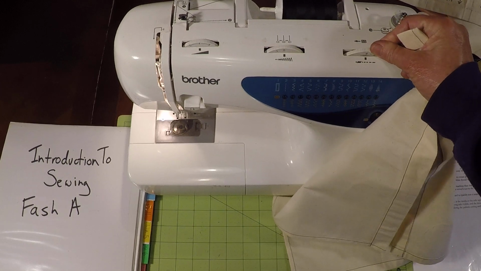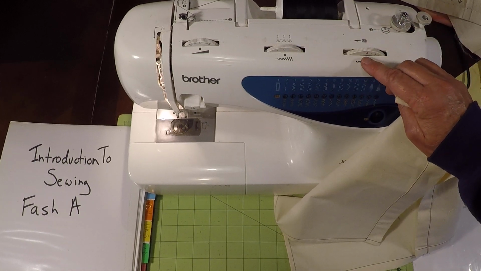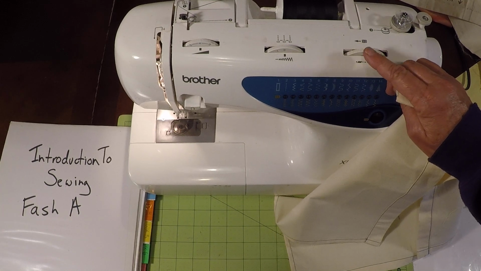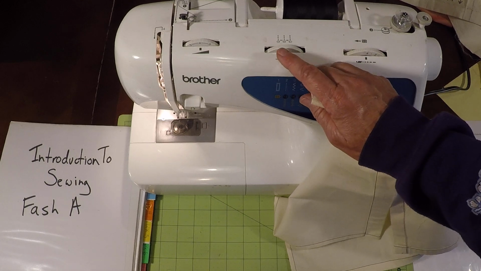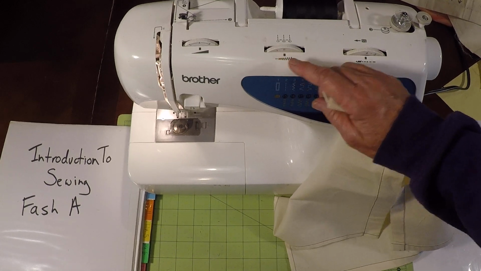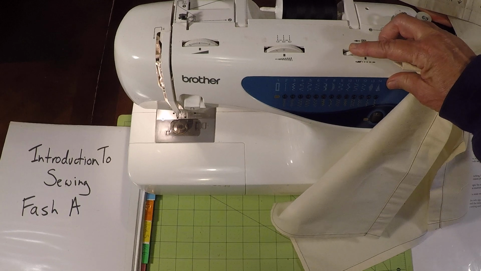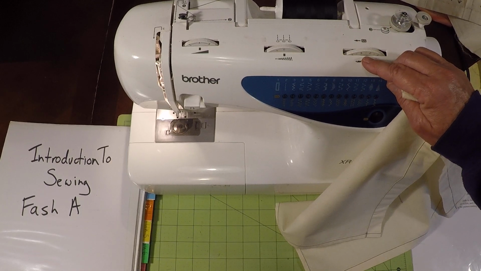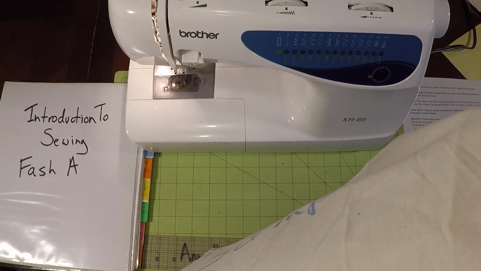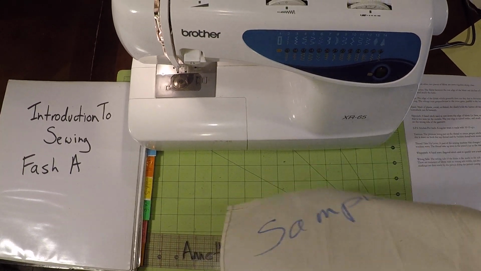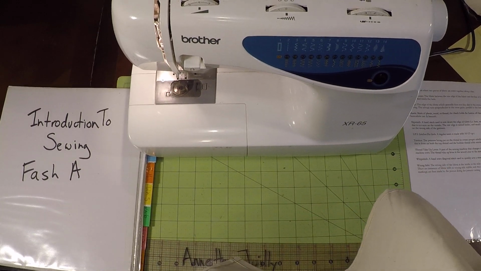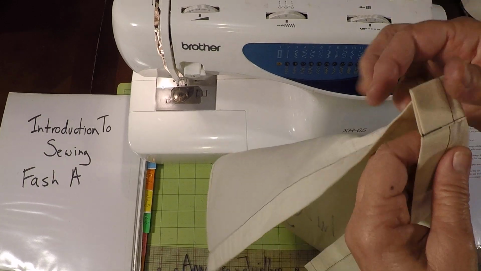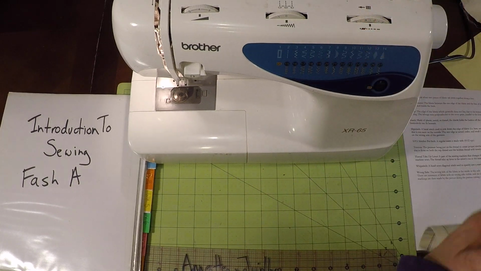And before, when we were talking about a basting stitch, you need to turn this dial to 4, or if you have an industrial machine, to 5. Leave this alone. You want to leave this at 0 so it gives you a straight stitch. But over here, to your right, this is 2.5, 10 to 12 stitches per inch. So we just saw 10 to 12 stitches per inch.